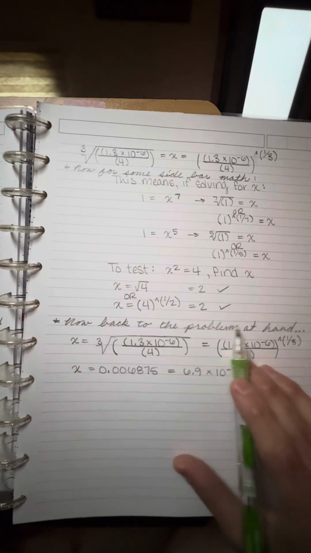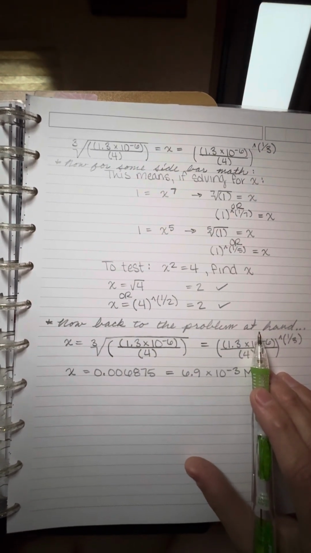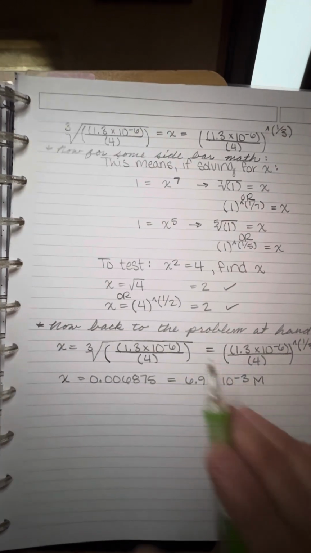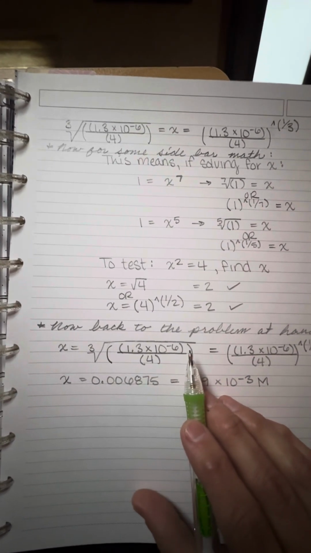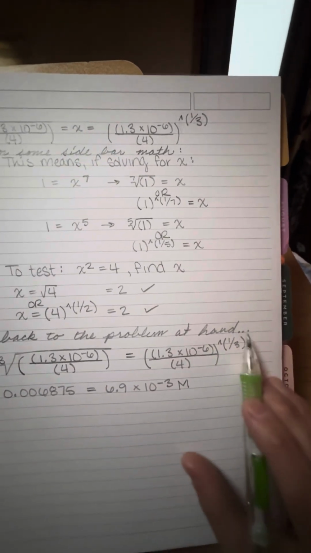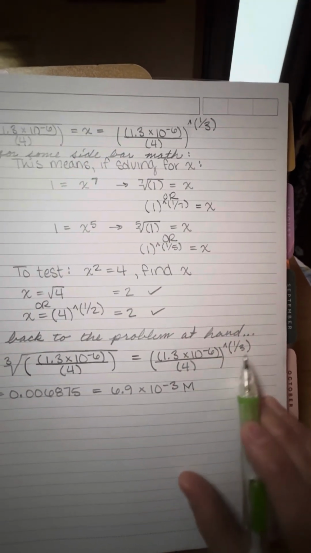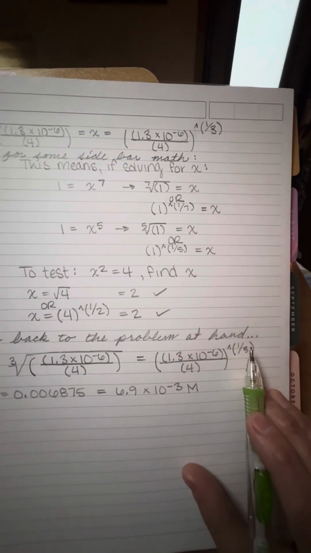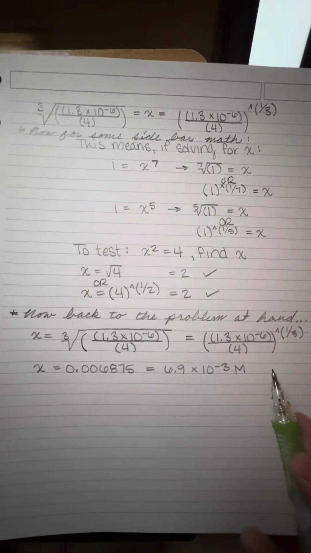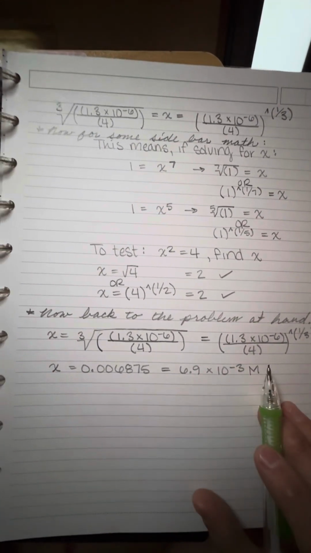Now, back to the problem at hand. You're going to plug this in to your calculator using your parentheses. Please. Okay? Please, please, please. My dear Aunt Sally. Okay? Parentheses. Use your parentheses. You're going to plug it in.